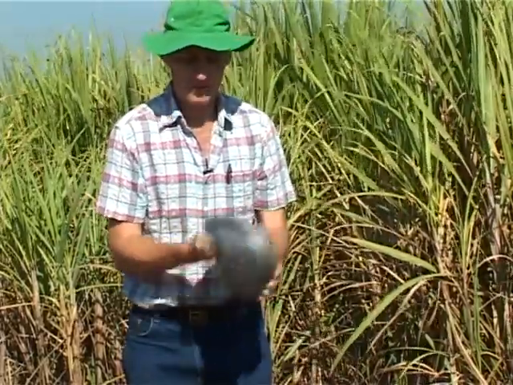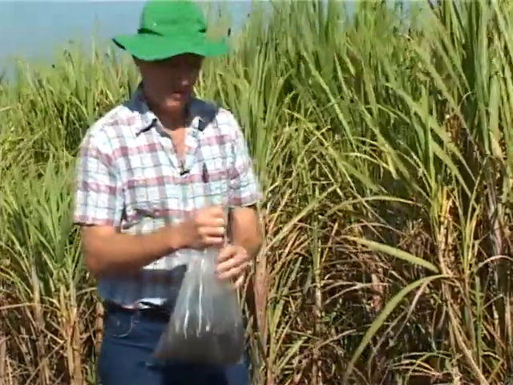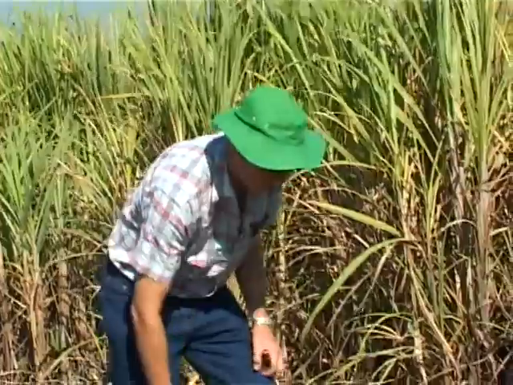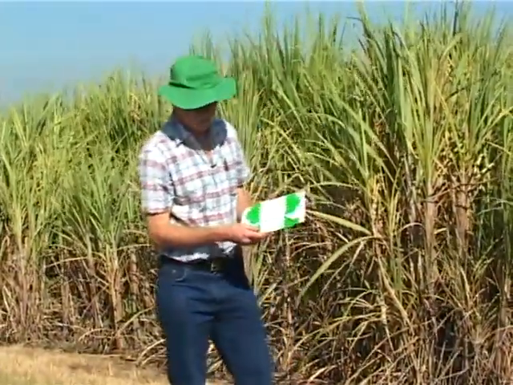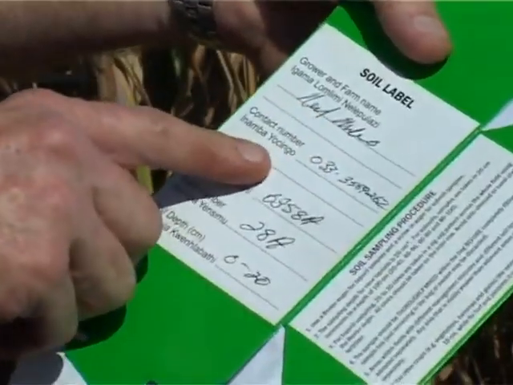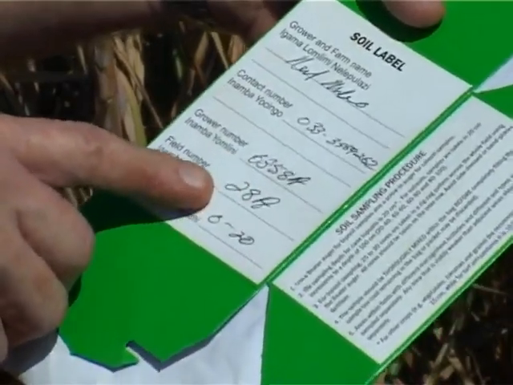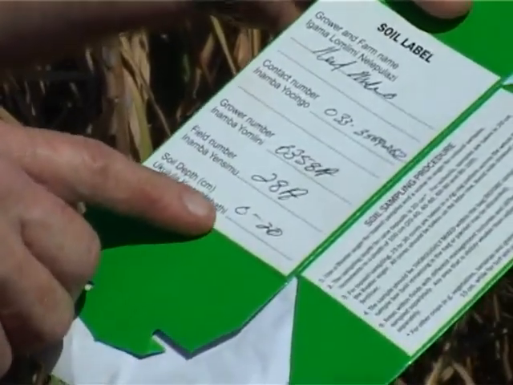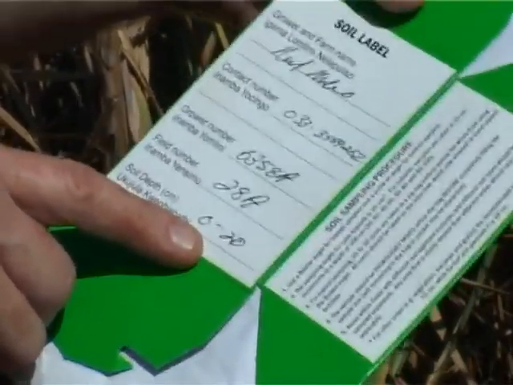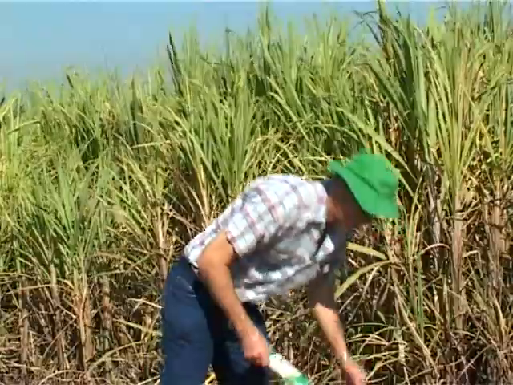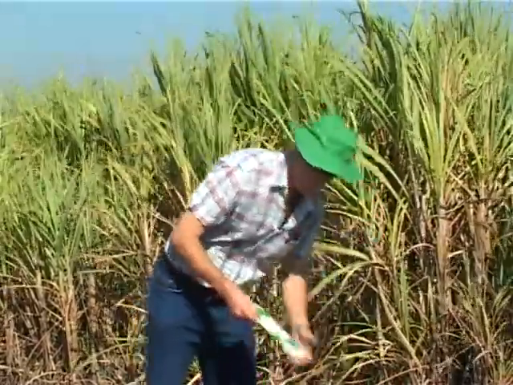So we mix it up thoroughly in the packet, and once that's done, you take a FAS soil sample box which has previously been labeled with your name, contact number, grower number, which is very important, field number, of course very important, and also the soil sampling depth. All this information must be supplied on the soil sample box. In this case, the sampling depth is the standard sampling depth for sugarcane, which is 20 centimeters on the auger.